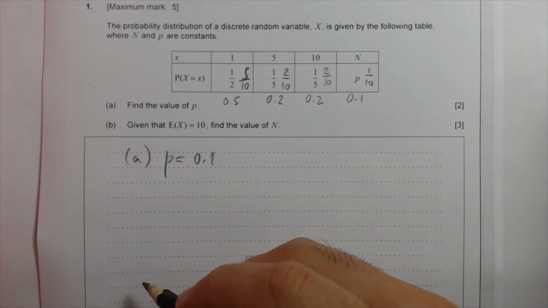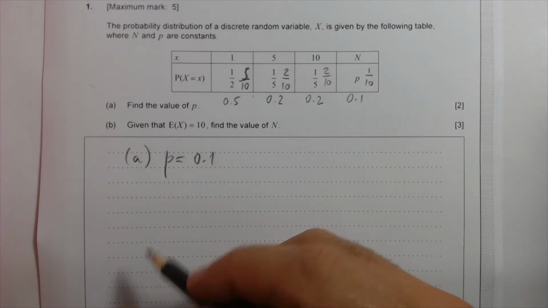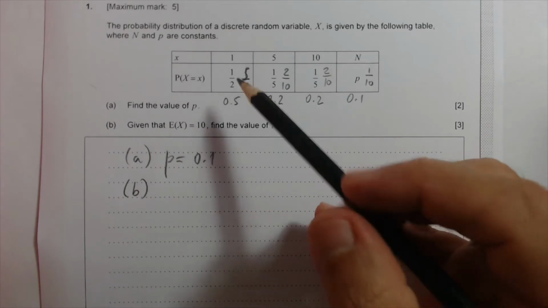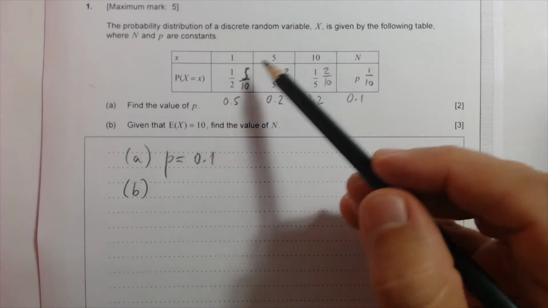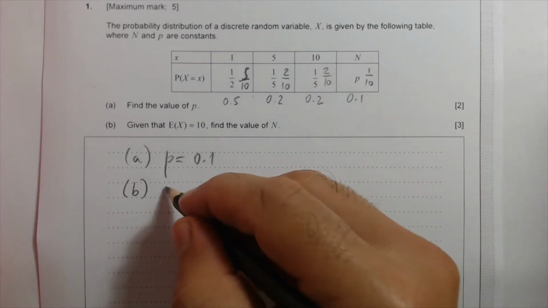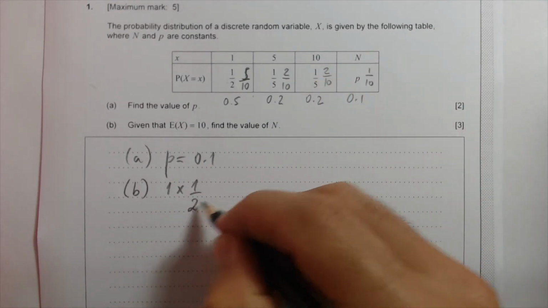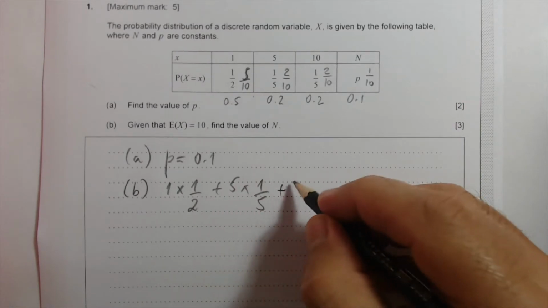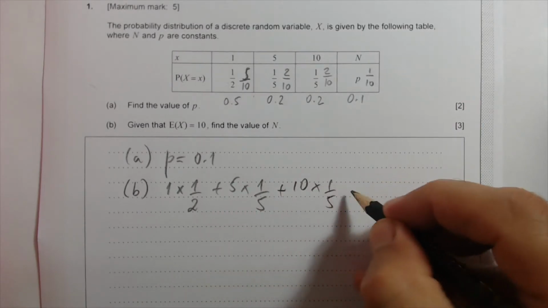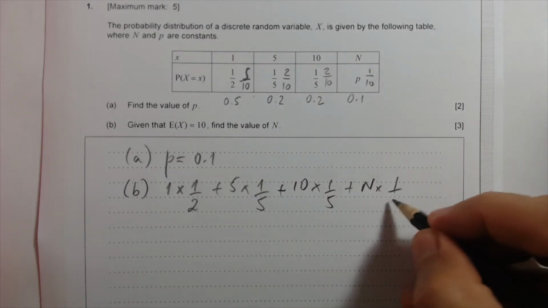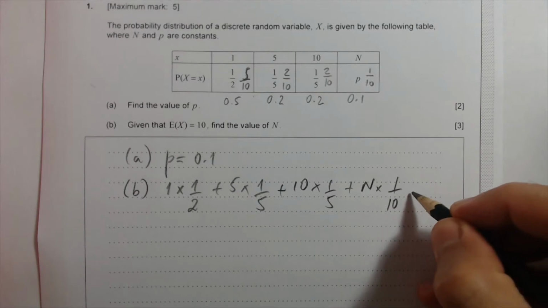Given that the expected value of x is equal to 10, find the value of n. The expected value of x is this times this plus this times this plus this times this plus this times this. So 1 times 1/2 plus 5 times 1/5 plus 10 times 1/5 plus n times 1/10. This must be equal to 10.